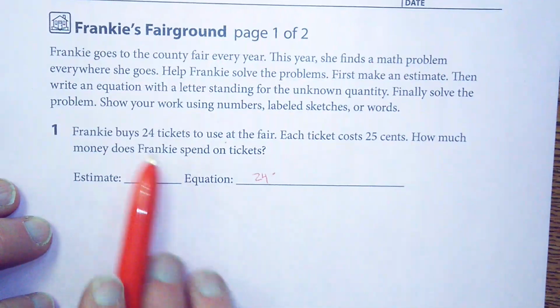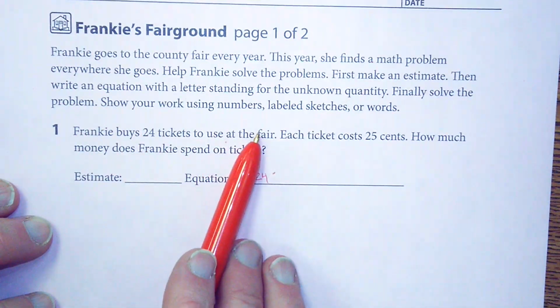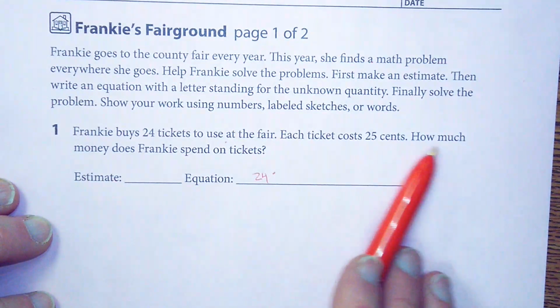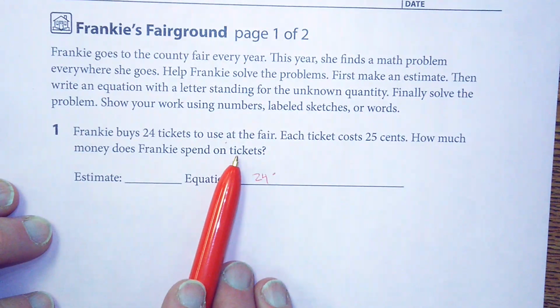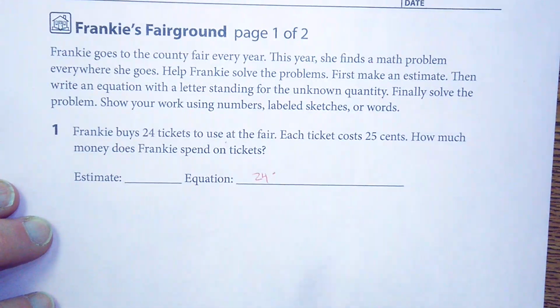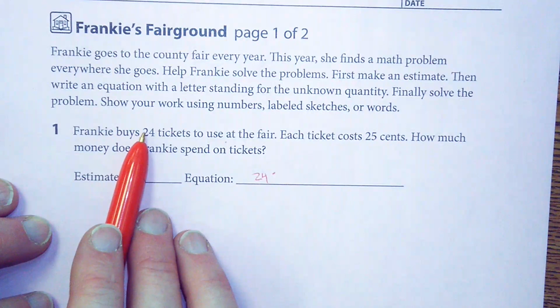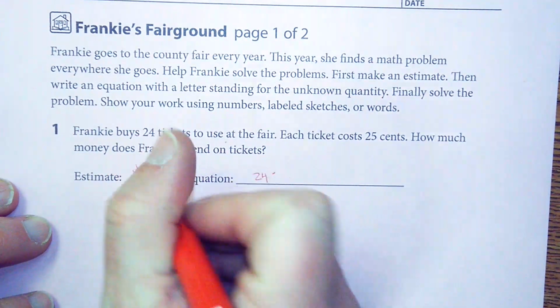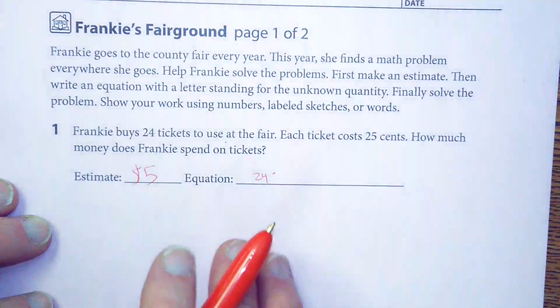Okay? So she buys 24 tickets to use at the fair. Each ticket costs 25 cents, a quarter, right? So how much money does Frankie spend on the tickets? Well, I know that 20 quarters is about $5. So maybe my estimate is we're going to be somewhere around $5.